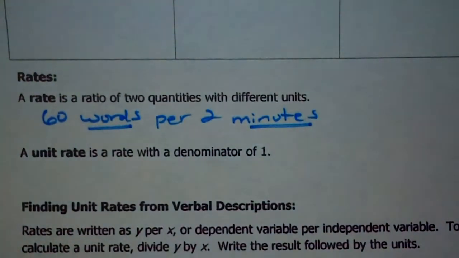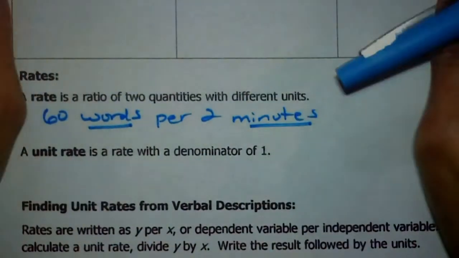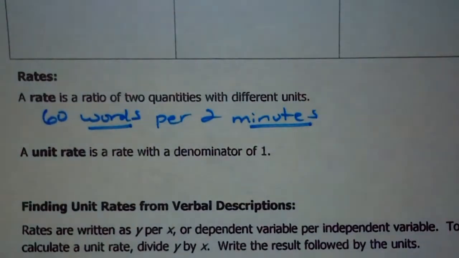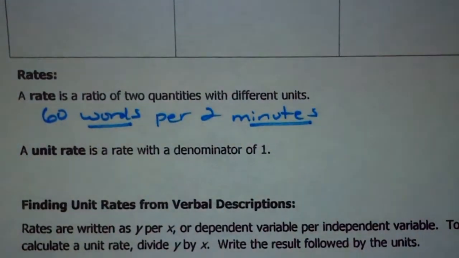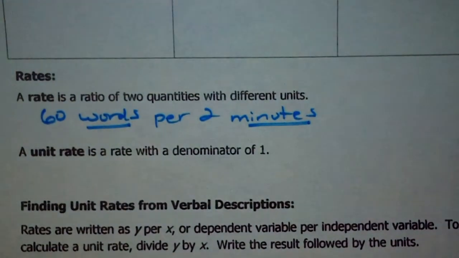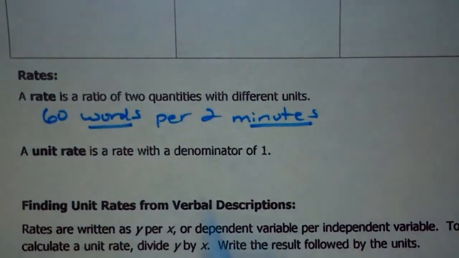Generally, you wouldn't hear somebody tell you, I type 60 words per 2 minutes, they would tell you how many words per 1 minute, right? So usually in life, you would like to know the unit rate instead. I don't want to know how much 5 of something is. I want to know just how much 1 of something is. So whenever you're trying to find the unit rate, you end up using division to figure out what it is, and we'll get through that in just a second.